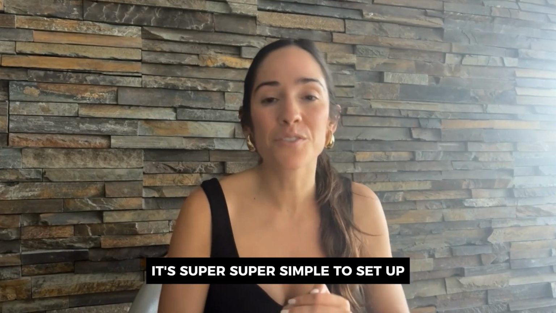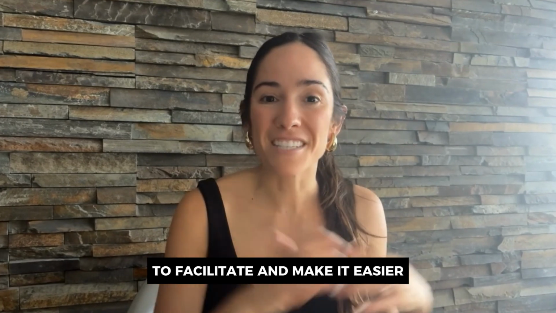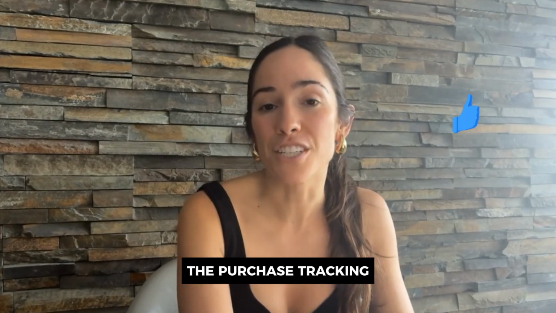It's super, super simple to set up, and I think it's a great way to use Google Tag Manager to make purchase tracking easier.